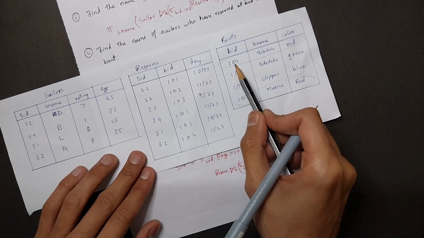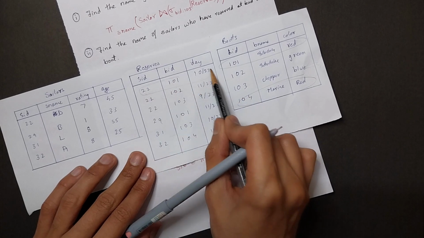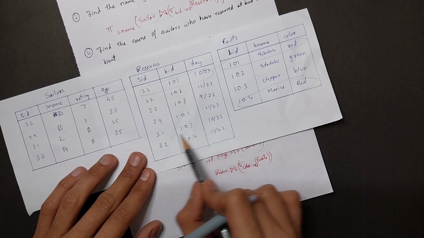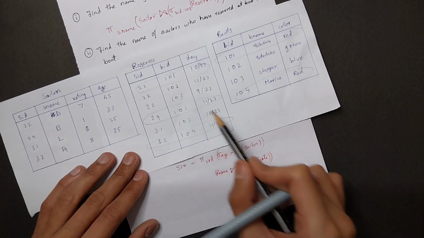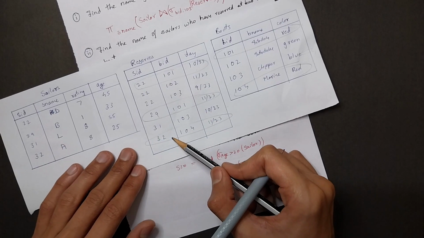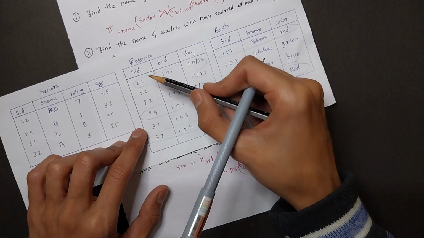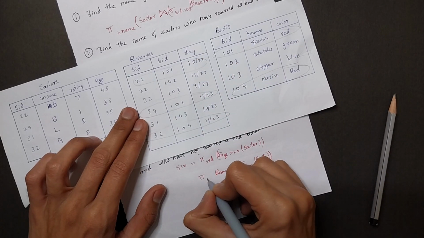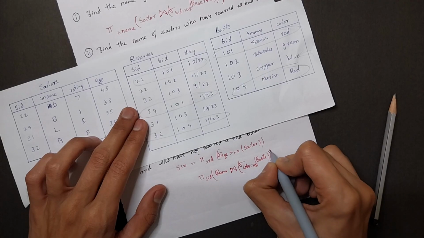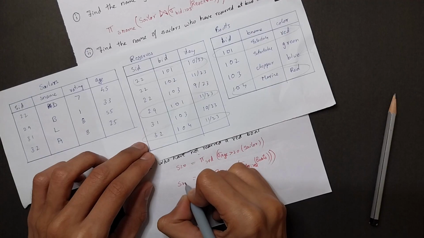Now it happens 104, 104. Where is 101 and 104? This row, then 104, this row 101, and there is nothing else. So only these three will be selected. Then I need to print only the SID, so I write projection SID for this whole thing, and I will store it in S red.